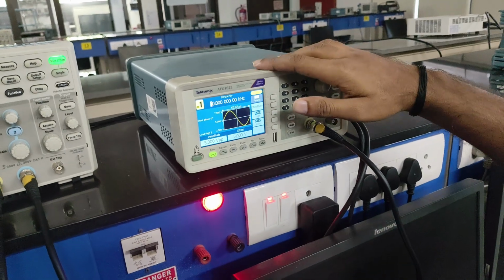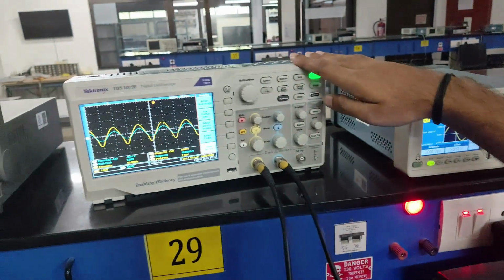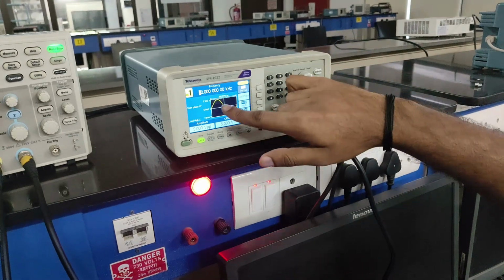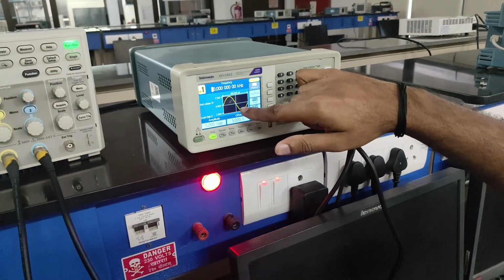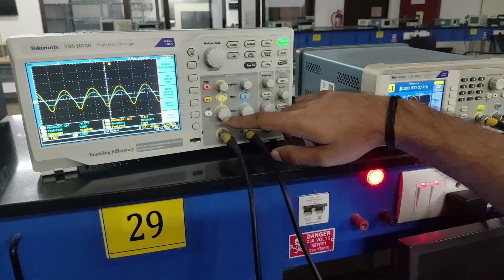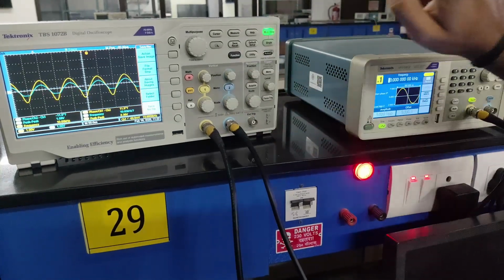Hi, I am Shubham and I am going to explain the second part of the assignment, that is magnitude response and phase response. This is the signal generator and this is the oscilloscope. The signal generator is used to generate a sinusoidal signal, and the oscilloscope is used to compare input and output voltage.